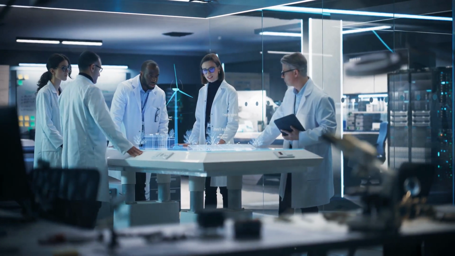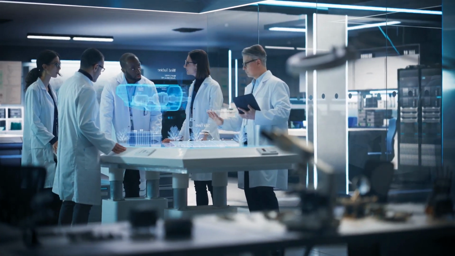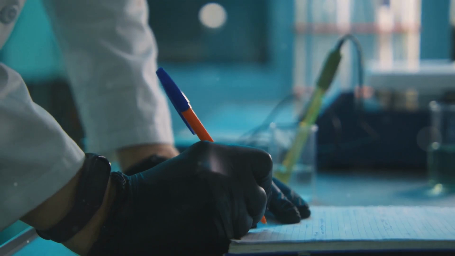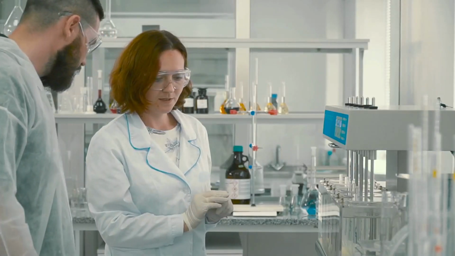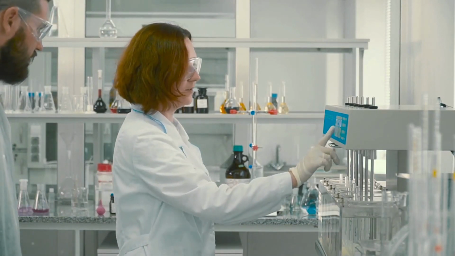Technology transfer involves transferring knowledge, processes and technologies from development to manufacturing. Preparation, documentation: creating detailed documentation of the technology, processes and specifications. Training: providing training to manufacturing teams on the new processes and technologies.